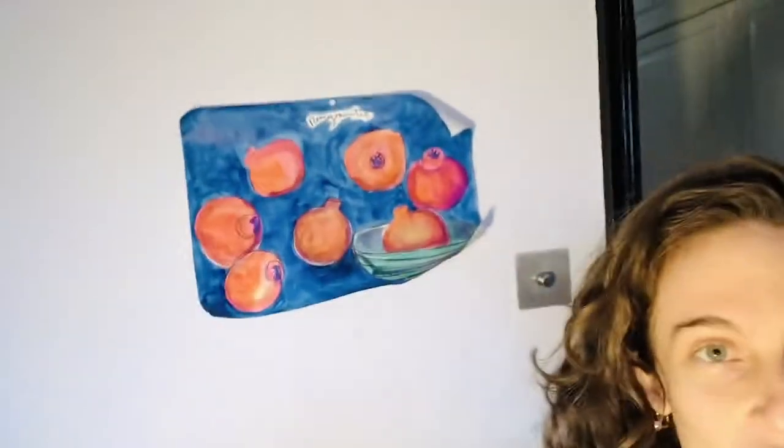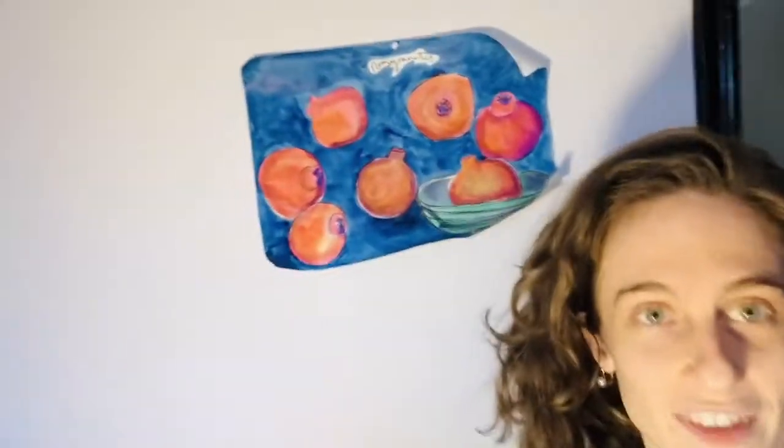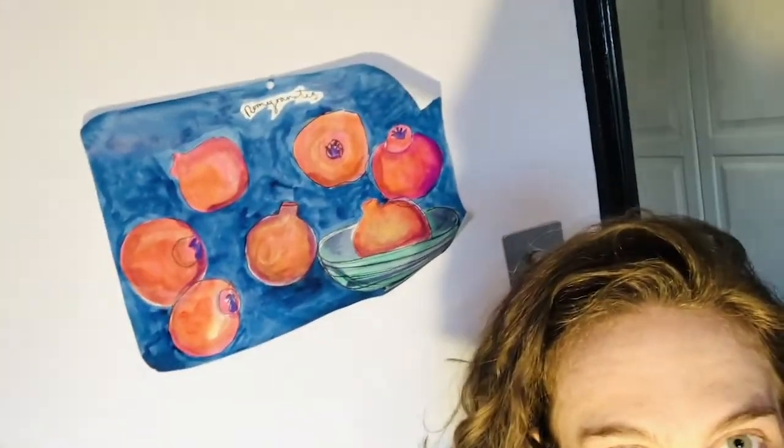I just want to share with you, before I go for the evening, a drawing I made of pomegranates. I sketched it, it's a still life, so I sketched the pomegranates from life, and then I coloured it in ink. I was thinking maybe I could make a video on how to do this, so let me know if that would be something you'd like, and let me know in the comments down below.